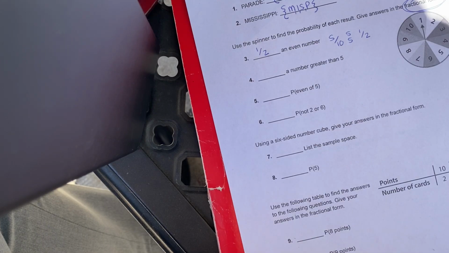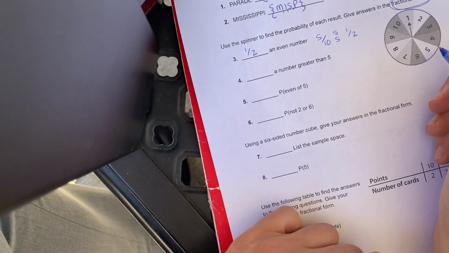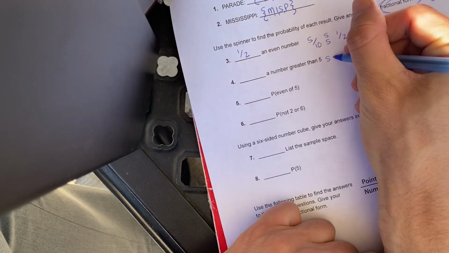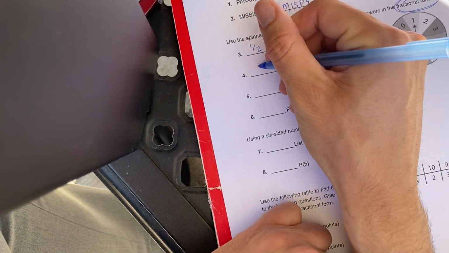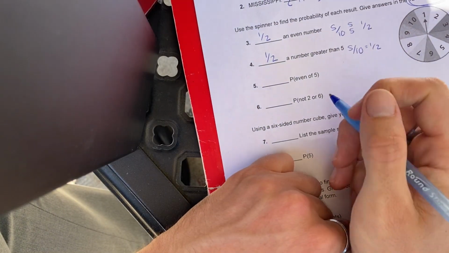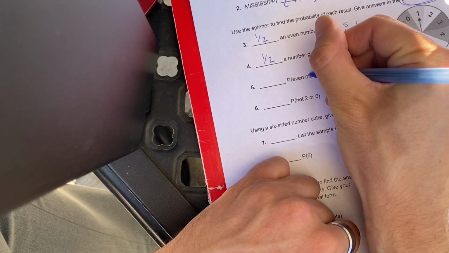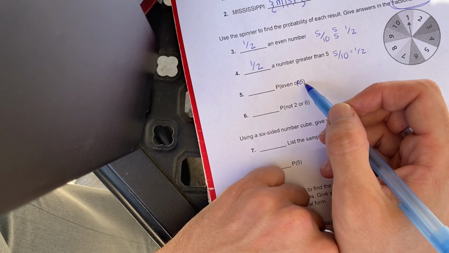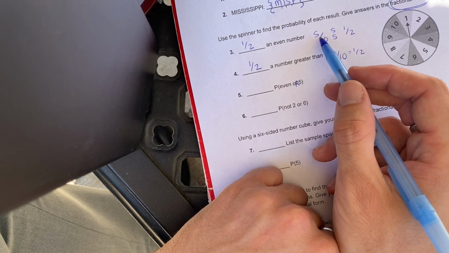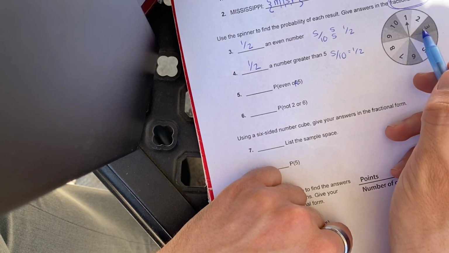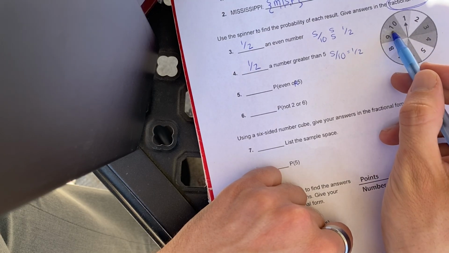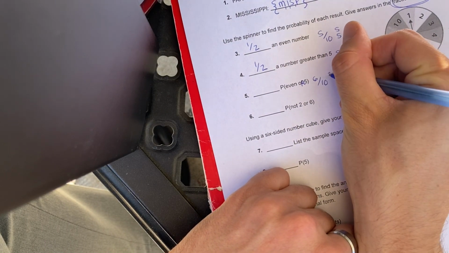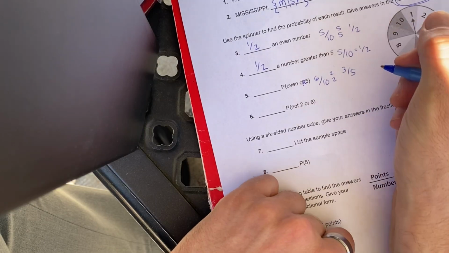All right, a number greater than 5. So we can't choose 5, but let's count. So 1, 2, 3, 4, 5. Also, 5 out of 10, which equals 1/2, or 1 over 2. All right, even or, this was a typo that I had us correct in class. So landing on an even number or 5. So we know an even number would be 5 out of 10. So that's 1, 2, 3, 4, 5. Now let's add one more, 6. 6 out of 10. And if we reduce that, we would have 3 over 5.